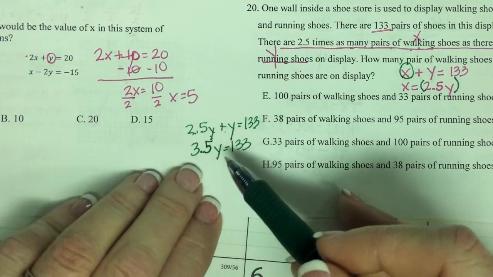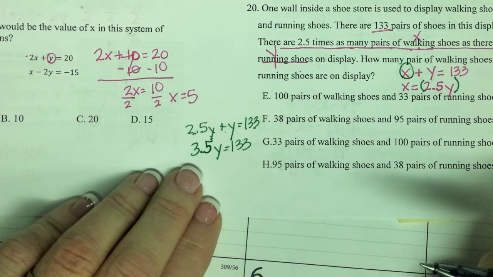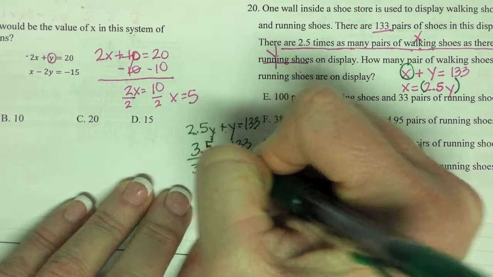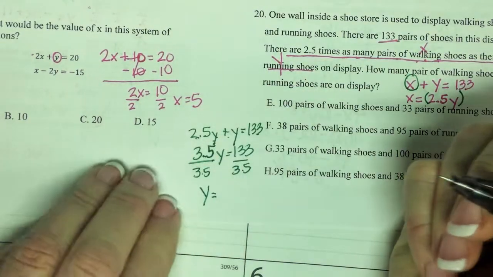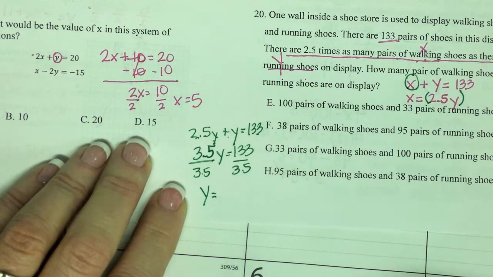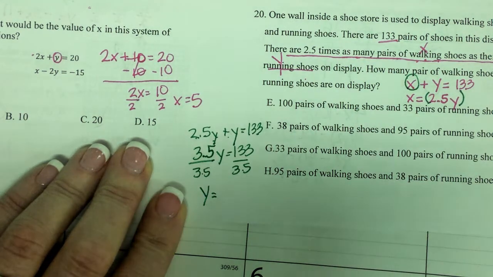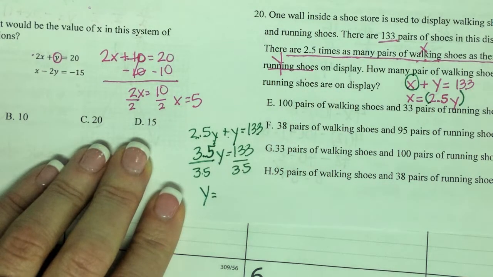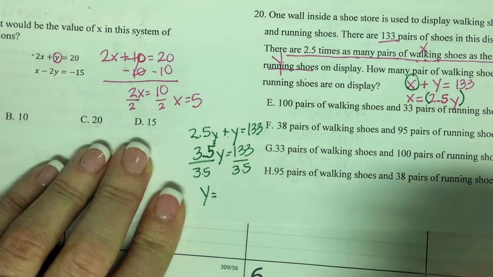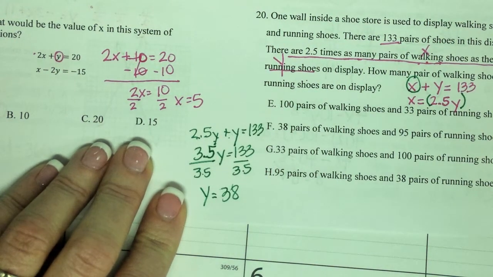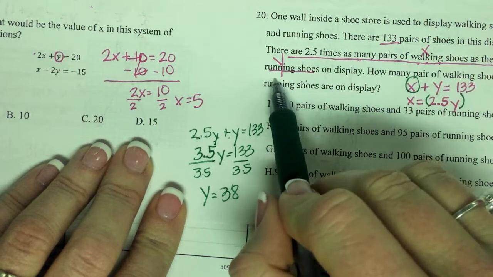Okay, now I do what to solve for y? Divide everything by 3.5. Someone please tell me what that is. 133 divided by 3.5. Okay, so we have 38 what? Walking or running shoes? Running shoes.